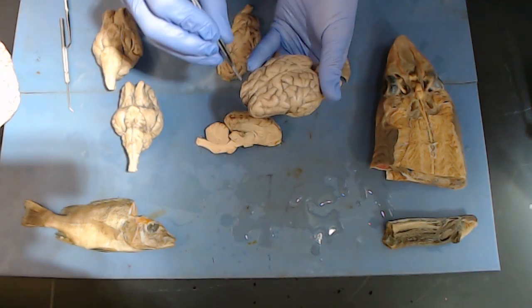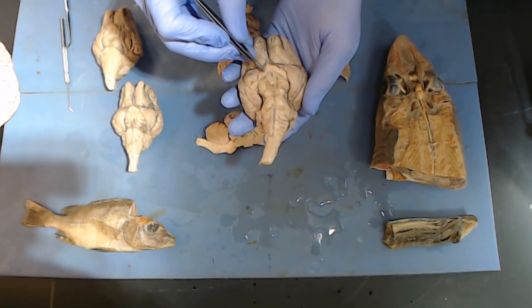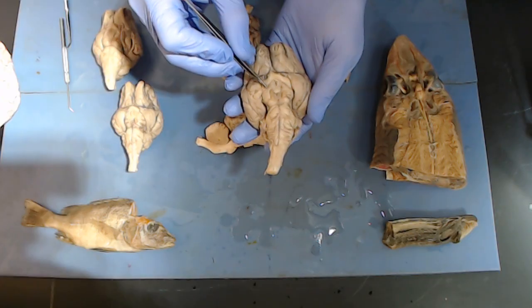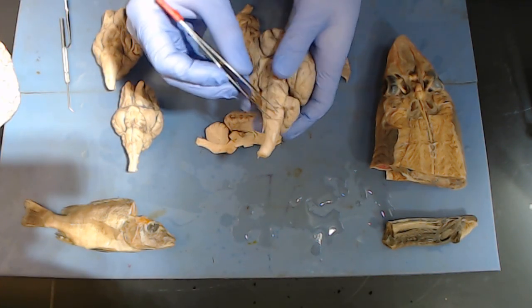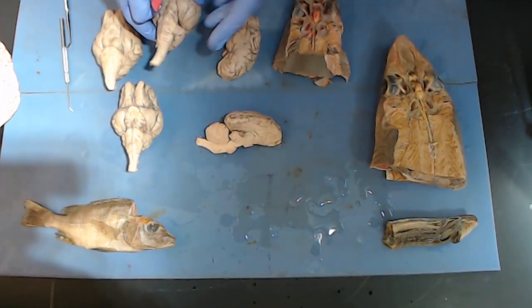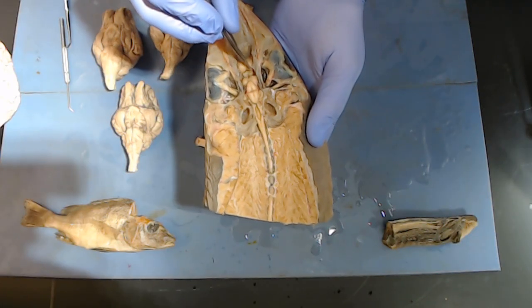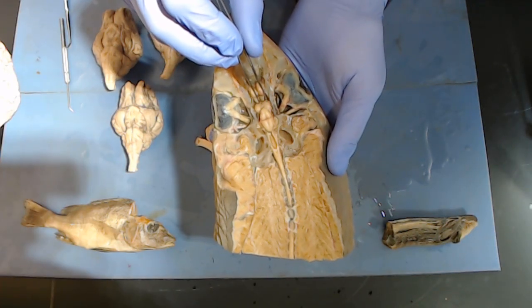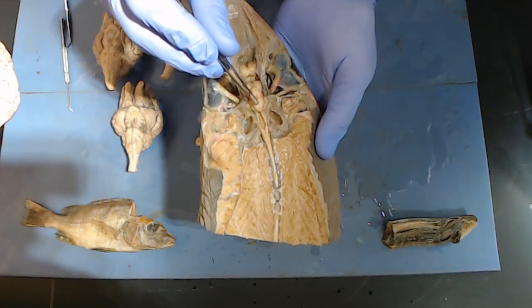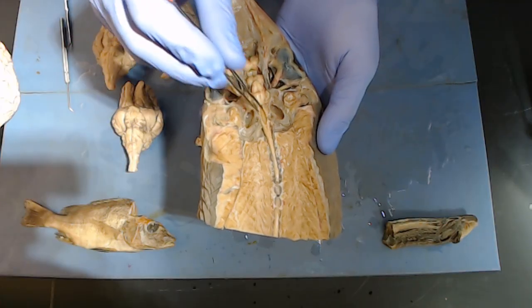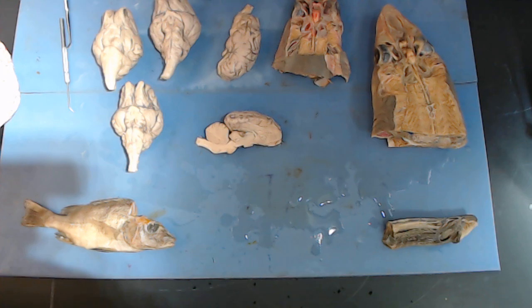Telencephalon, diencephalon, mesencephalon, metencephalon, myelencephalon. And that does it for the brain.